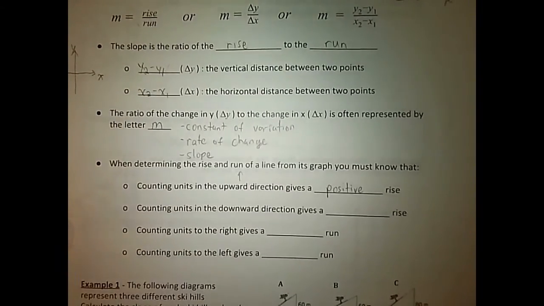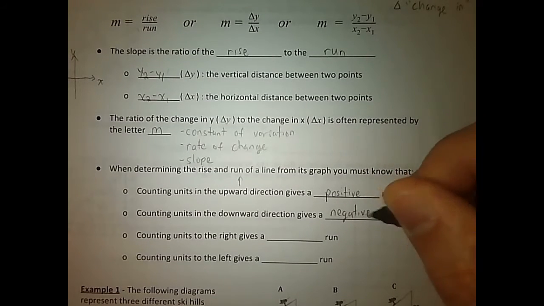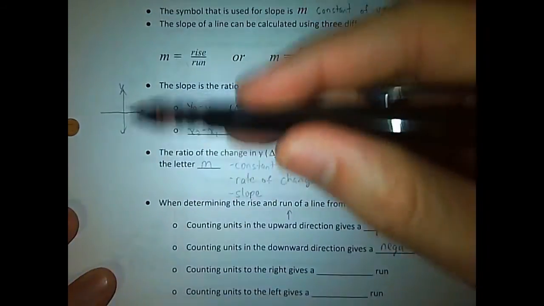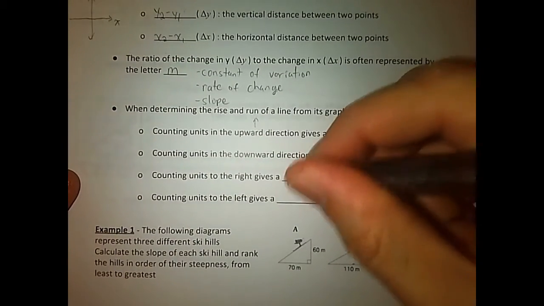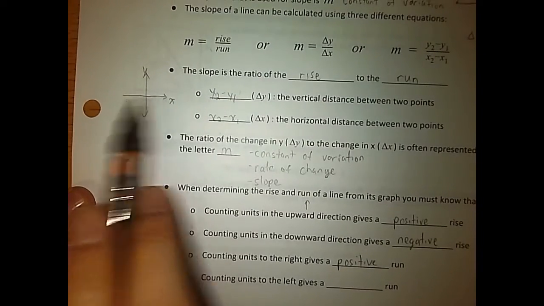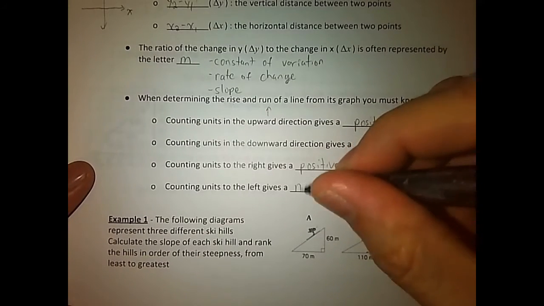Counting units in the downward direction gives a negative rise, which is kind of an oxymoron, but they just mean that it's going downwards, just like in the negative direction of the y-axis. We can think of counting units to the right as giving a positive run, just like on the Cartesian plane. Moving to the right on the x-axis is positive, and then you can guess going to the left is negative.